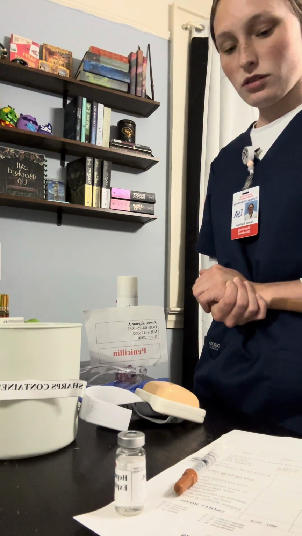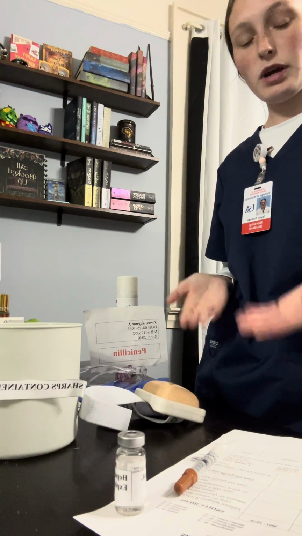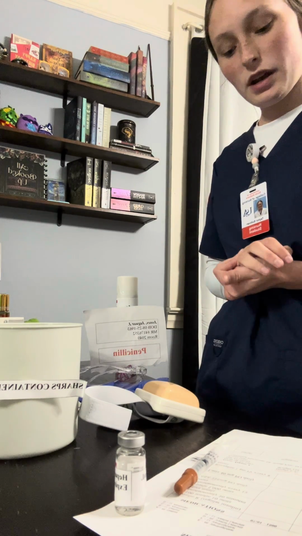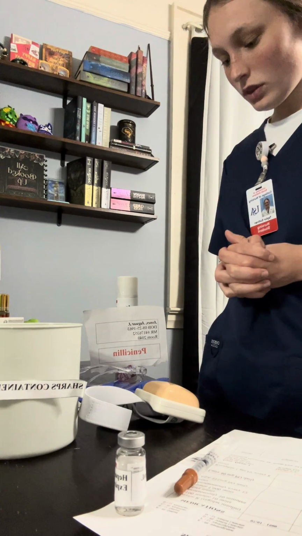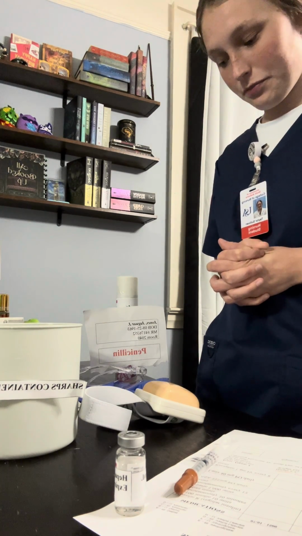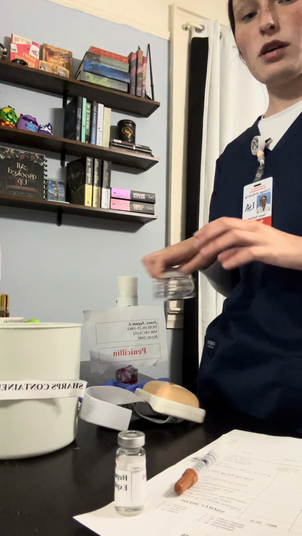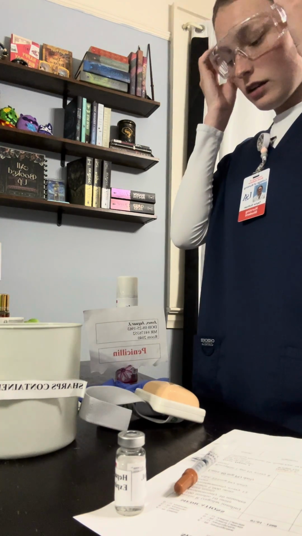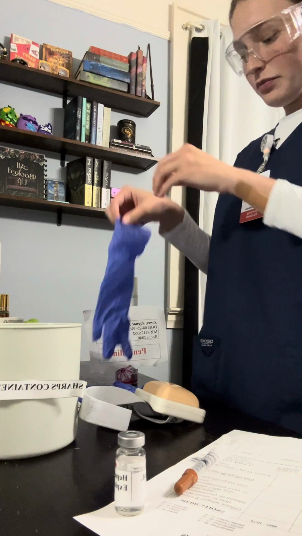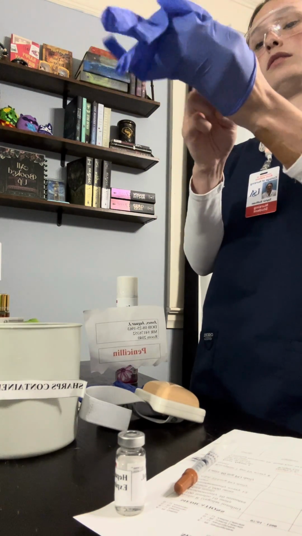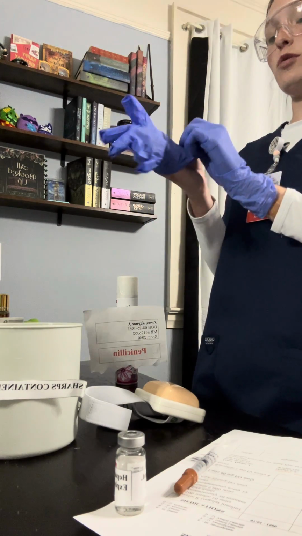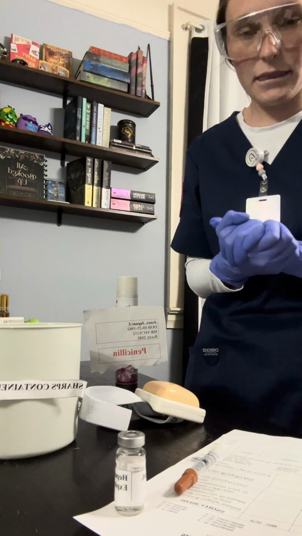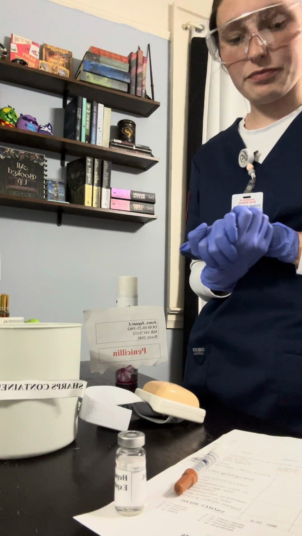No, okay. So now I'm going to lift the patient's bed to a working height, and I would lower the side rail, and then I'm going to don my goggles and my gloves. And then perform my third check of accuracy.